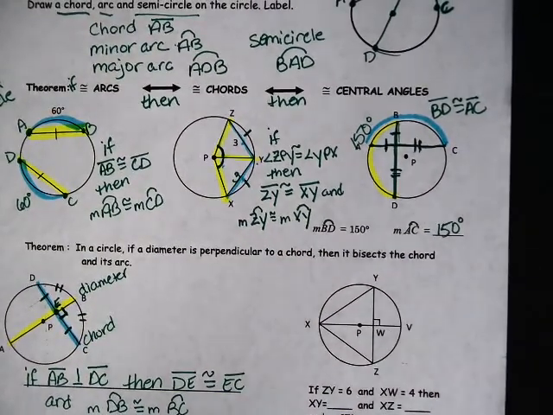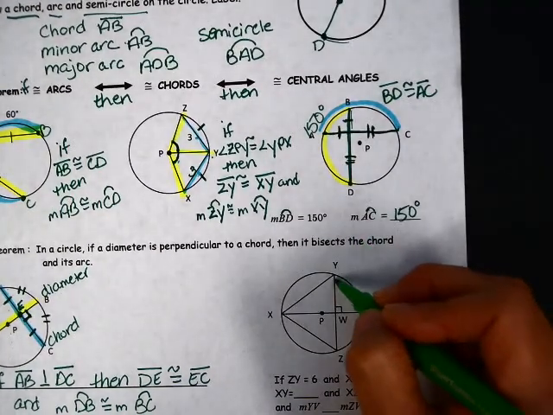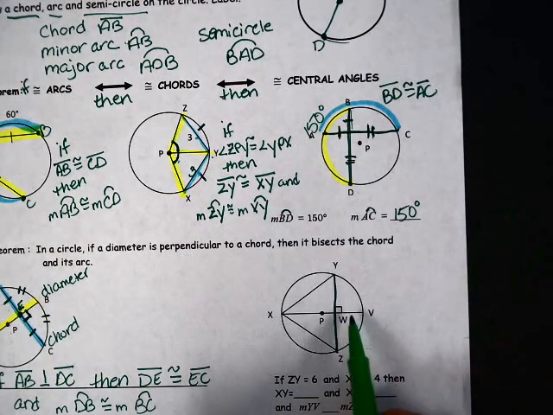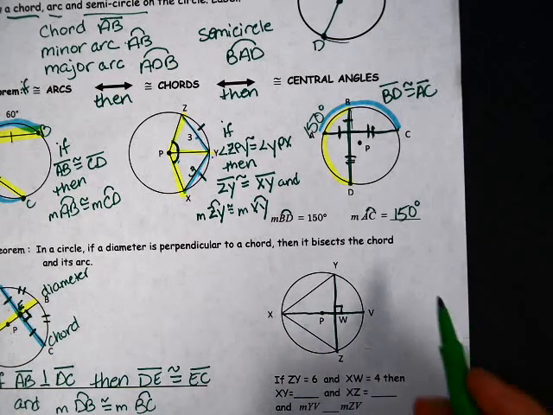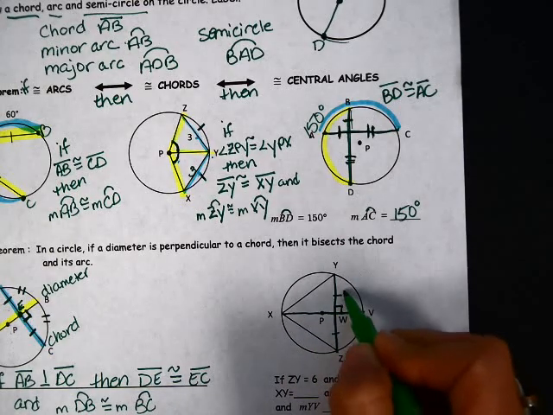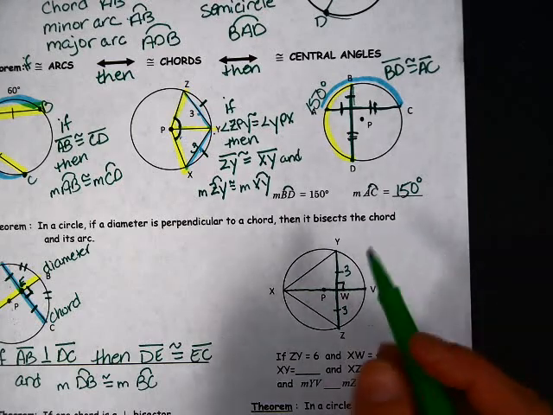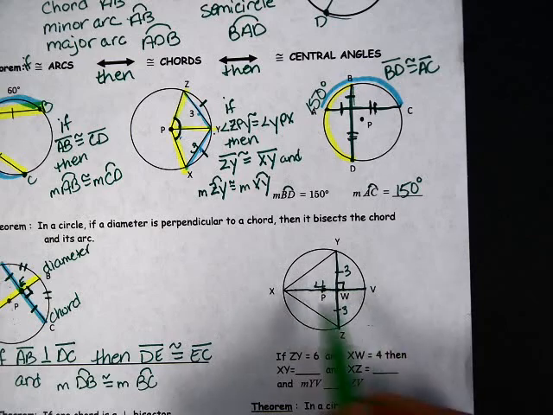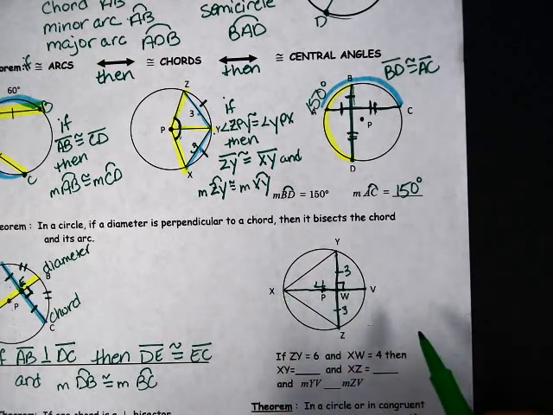All right. Next example, to practice that theorem, we say ZY, this chord here, is 6. Well, if you notice this right angle, that means this diameter is perpendicular to it. It splits this in half. So each one of those sides is 3 because half of 6 is 3. All right. XW is 4, so from X to W is 4. So this side is 4, and if you notice, we created a right triangle.